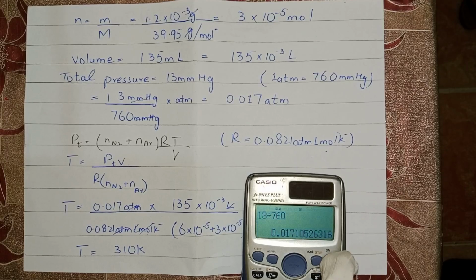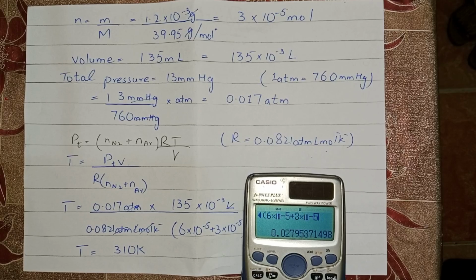Now we calculate the value: 0.017 into 135 into 10 raised to the power minus 3, divided by 0.0821, and then divided by 6 into 10 raised to the minus 5 plus 3 into 10 to the power minus 5.